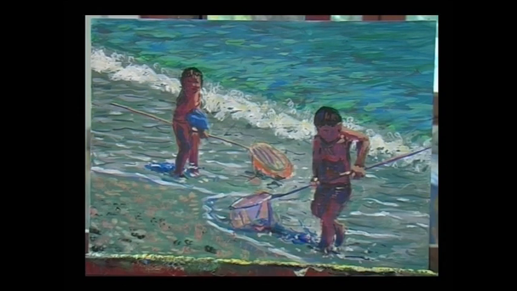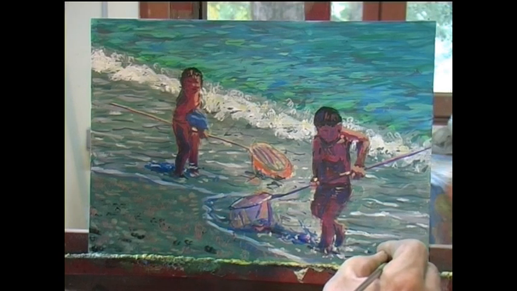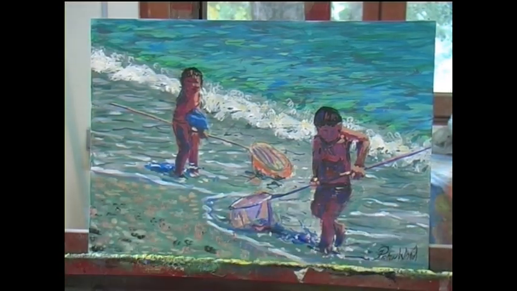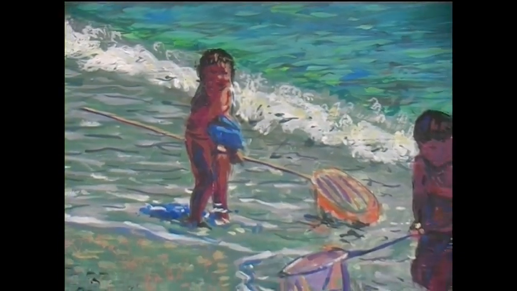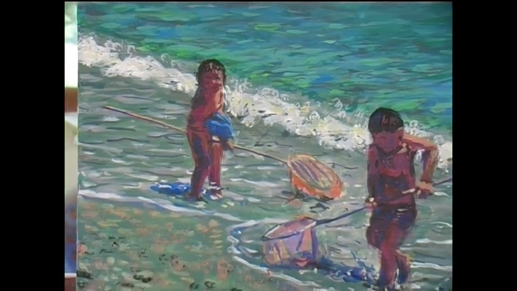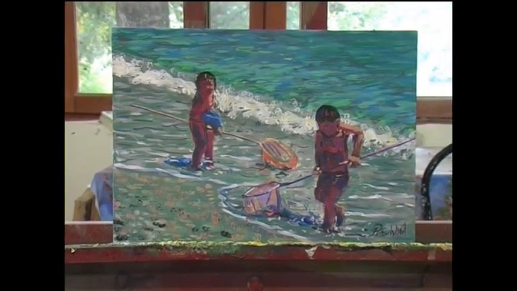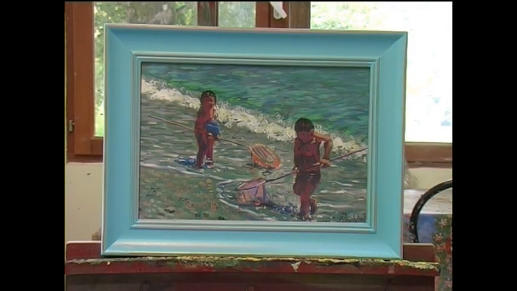And finally we just sign it. Painting under glass. Maybe want to just lighten that frame a little bit, it's rather too bright, but that's the effect we wanted.